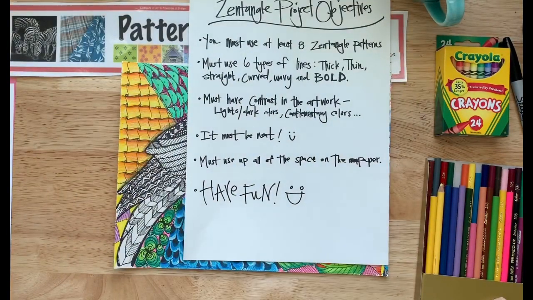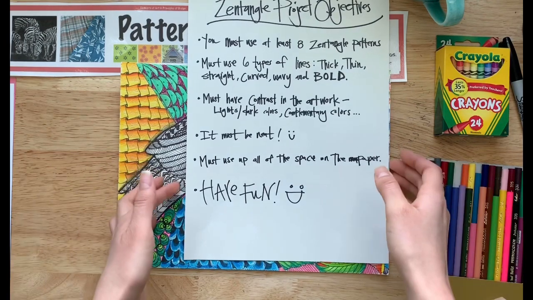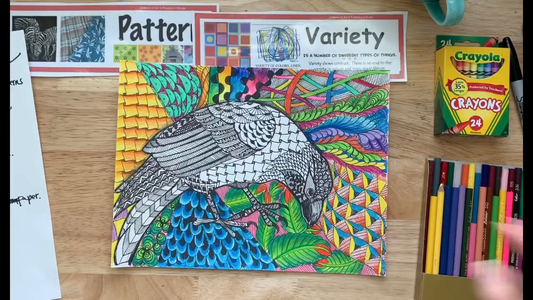The last and most important objective is to have fun. I want all of you to be able to find a place at home where you can just sit down and work on all your Zentangles and have fun. This is not supposed to be something that's stressful. It's supposed to be a lot more relaxing. So if you find yourself getting a little bit frustrated or you just can't quite think about what pattern to do next, I want you to just pause and step away from the project, go do something else, and come back to it whenever you're ready.